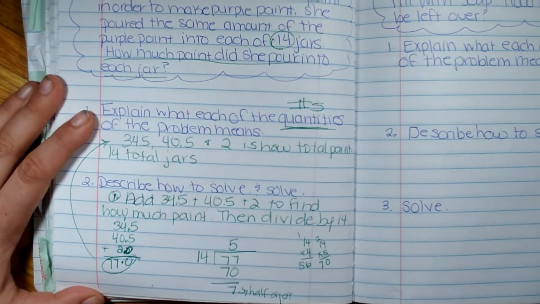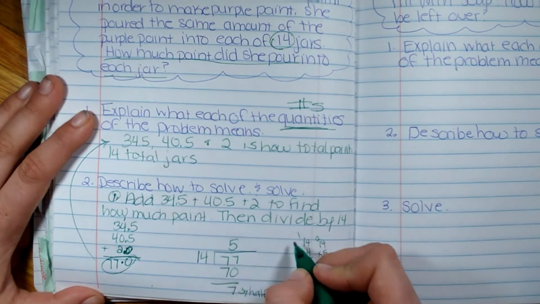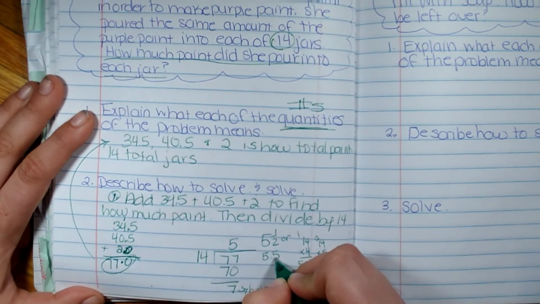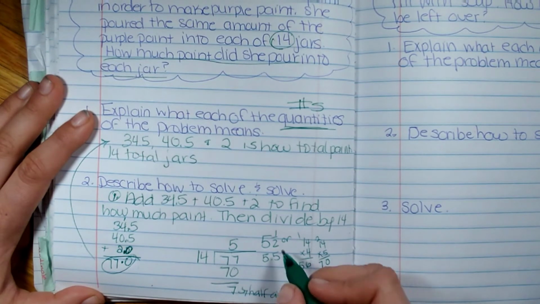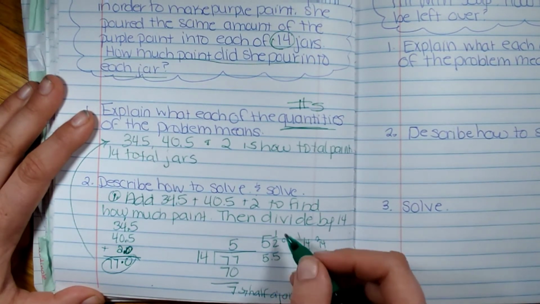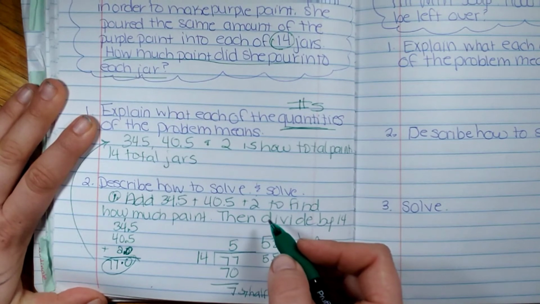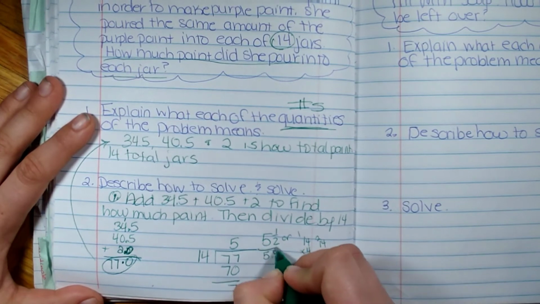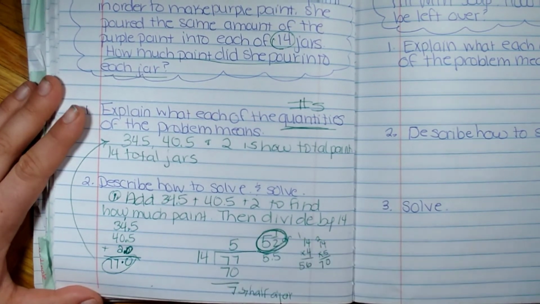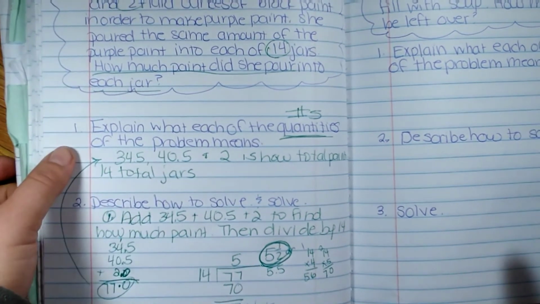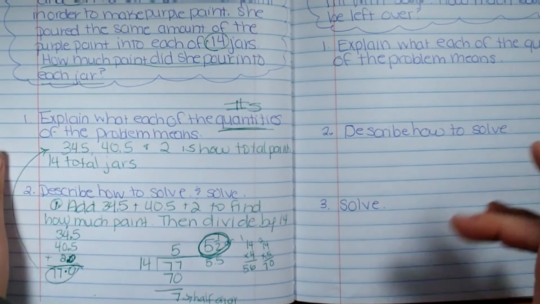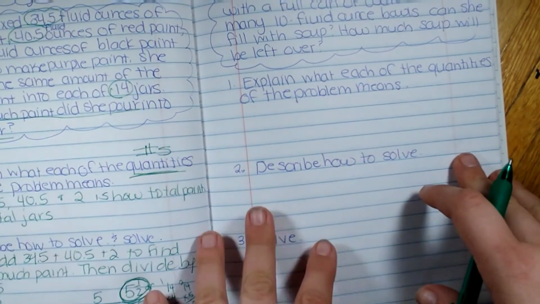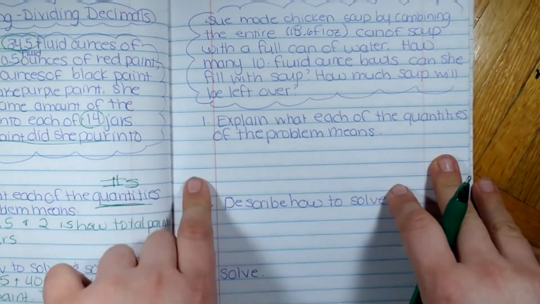So I have half a jar. So 5.5 jars, because that's half. Five and a half jars is my total. Now, if you're not exactly sure how I got 5.5, stick with 5.5.